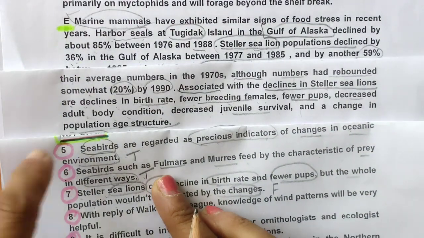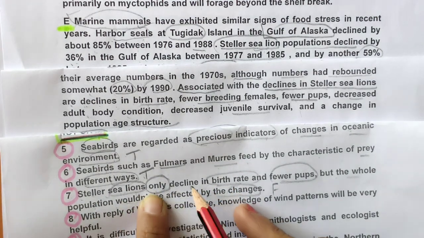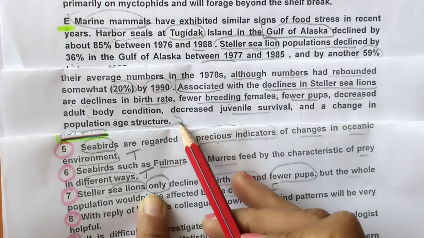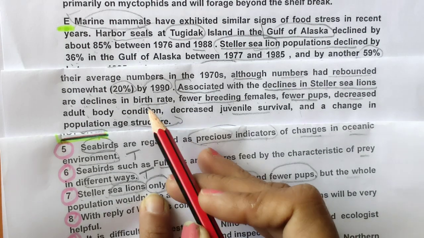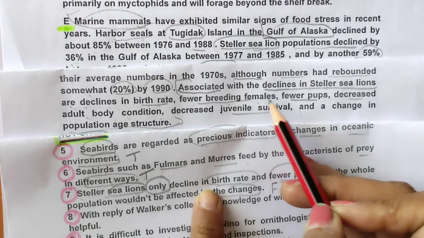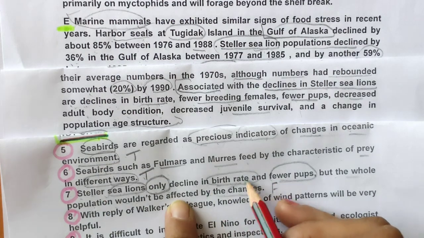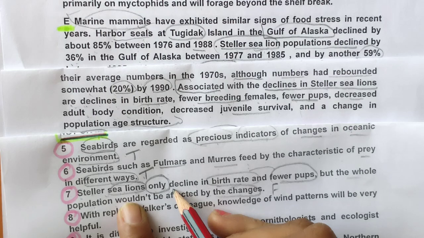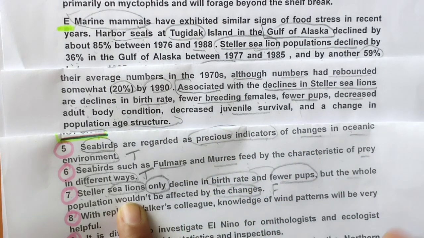You can read the full paragraph. See this. Seventh number we are doing. Only decline in birth rate and fewer pups. Okay, if you just go through this line, just look at this line also. Here they are talking about sea lions only declining, but here there are declines in birth rate, fewer breeding females also as reasons, and fewer pups and decreased adult body condition also. So only these two reasons were not there in the sea lions' decline in population. Another 4 reasons were also there. That's why false will be there.